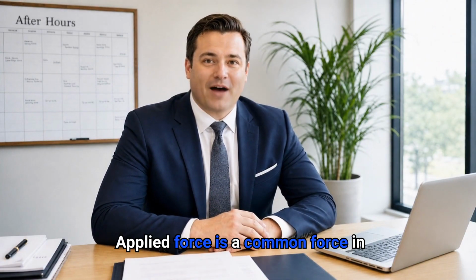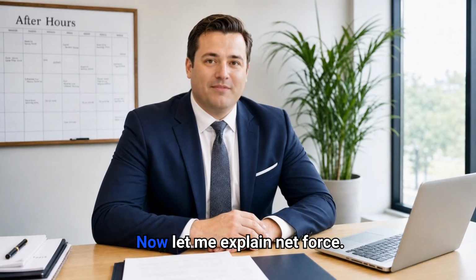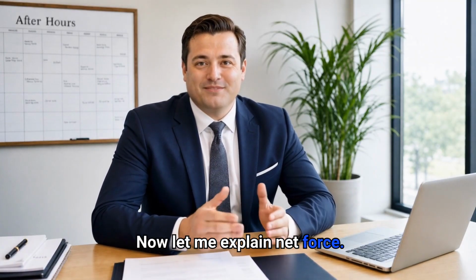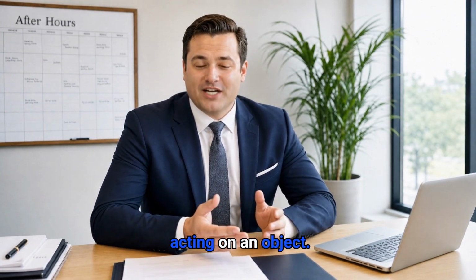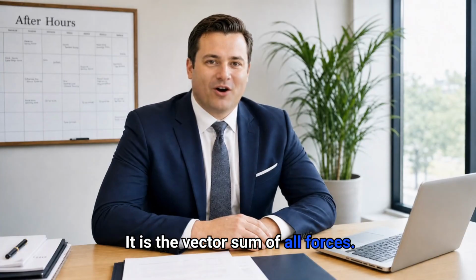Applied force is a common force in physics problems. Now let me explain net force. Net force is the resultant of all forces acting on an object. It is the vector sum of all forces.